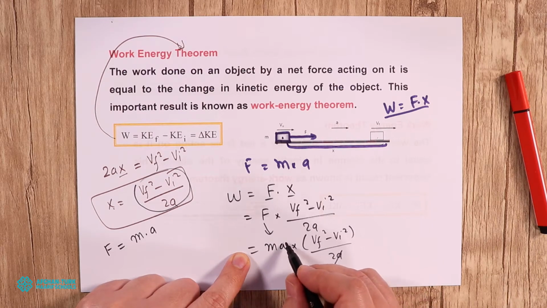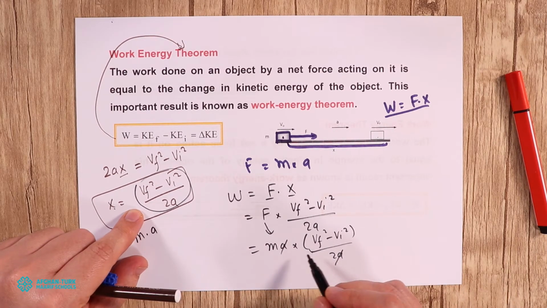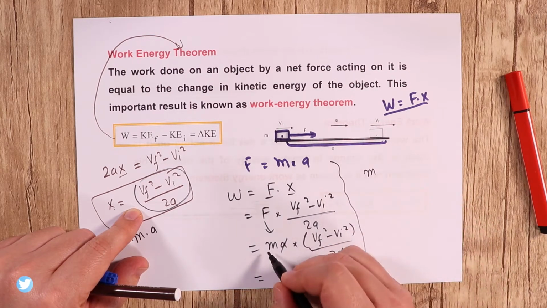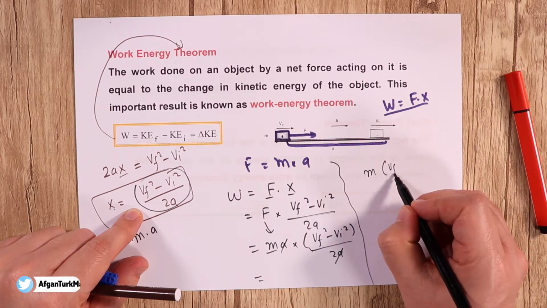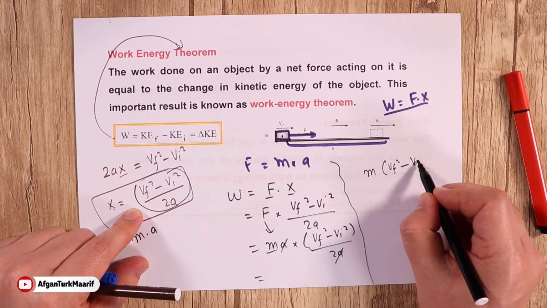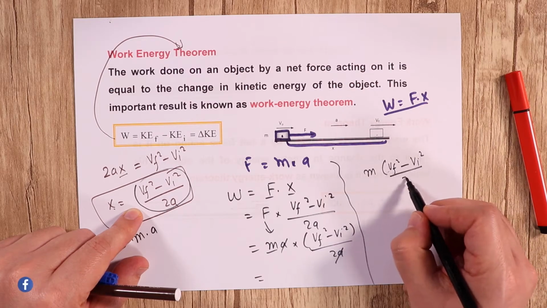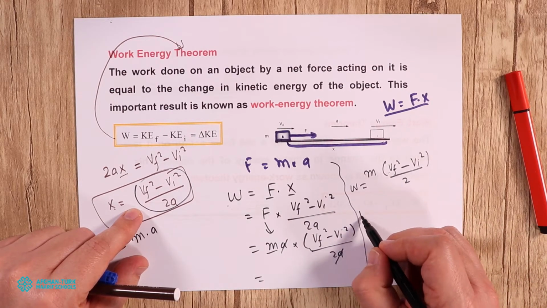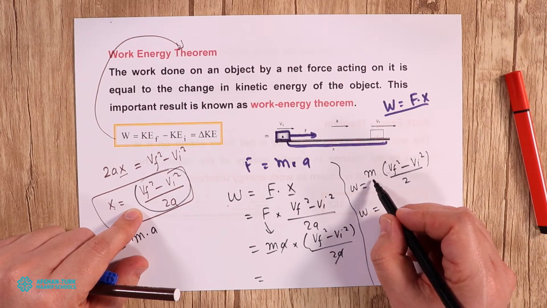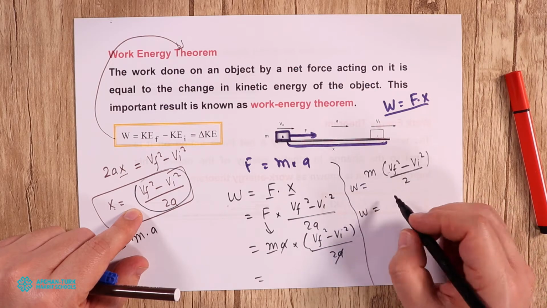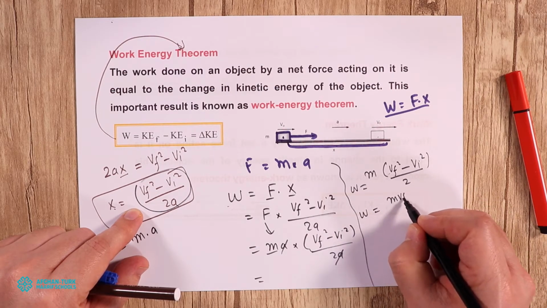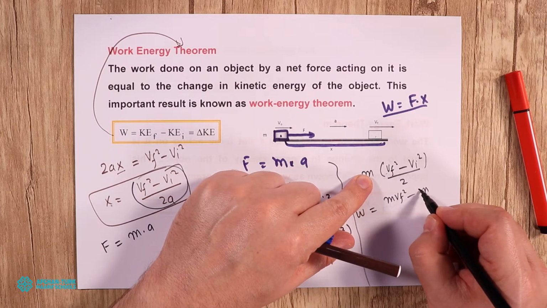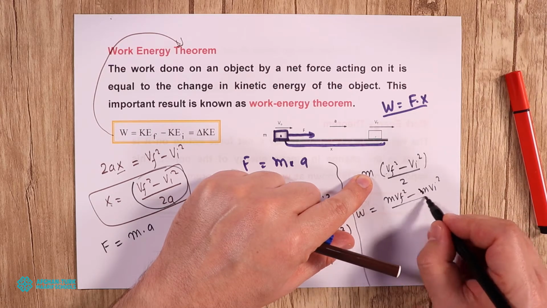Now the acceleration a cancels, and the remaining part is m times vf square minus vi square divided by 2, and this is W. Multiplying the mass with both terms, W is equal to m vf square minus m vi square, divided by 2.